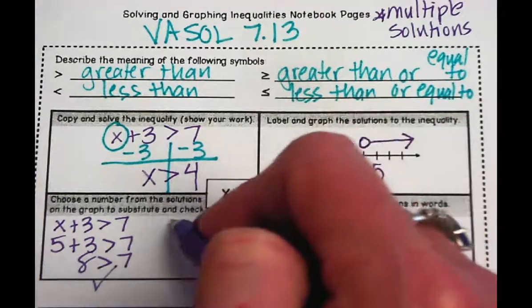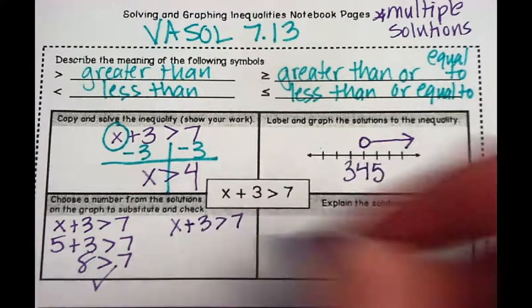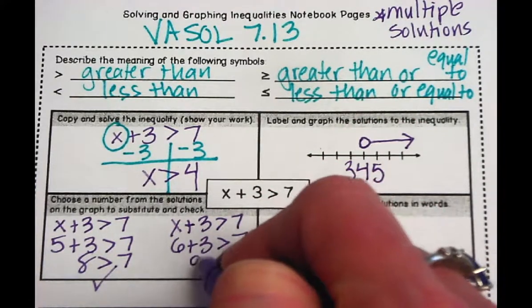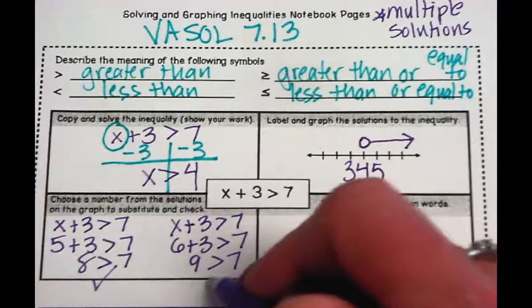6, okay. So let's try that. x plus 3 is greater than 7. Let's try 6. 6 plus 3 is greater than 7. 9 is greater than 7. Does it work? Yes.